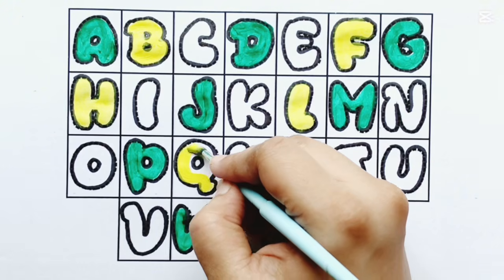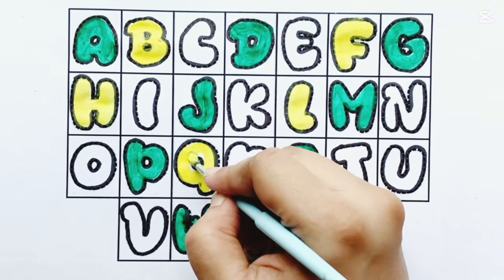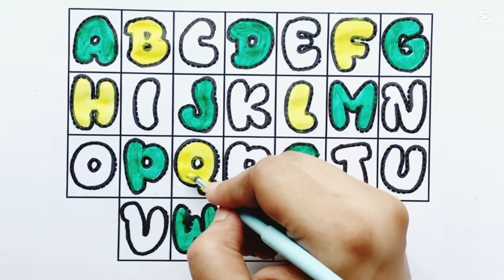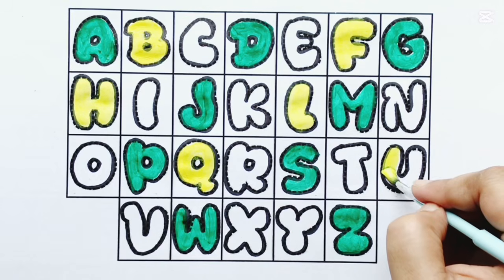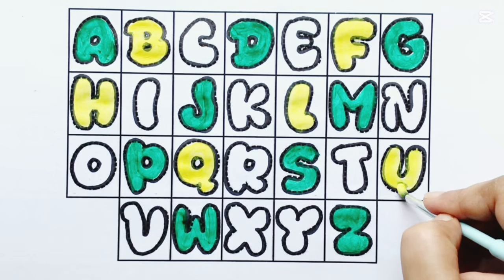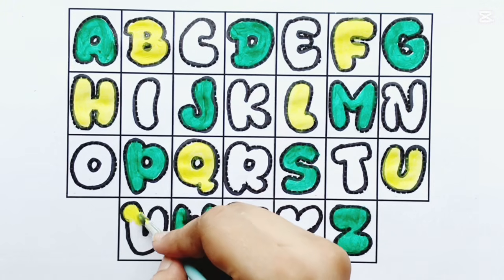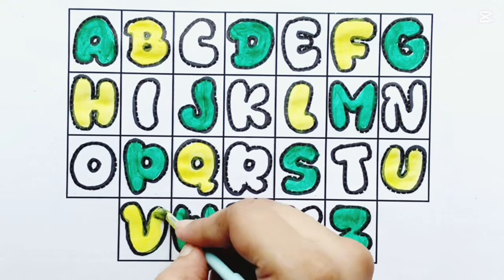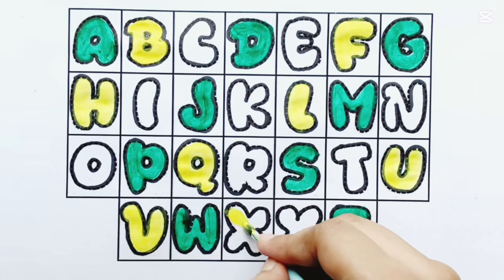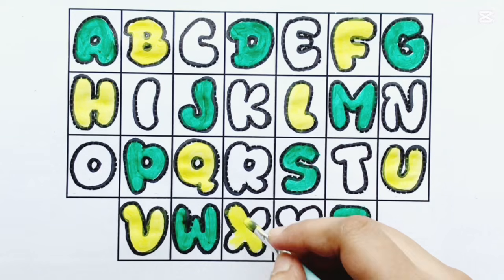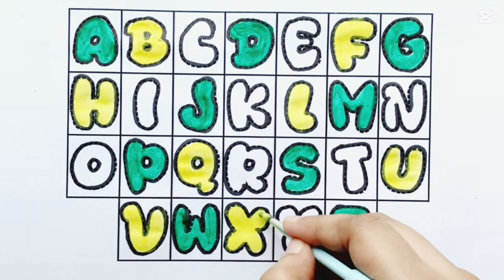Q for queen. U for unicorn. V for violin. Next letter is X. X for xylophone.